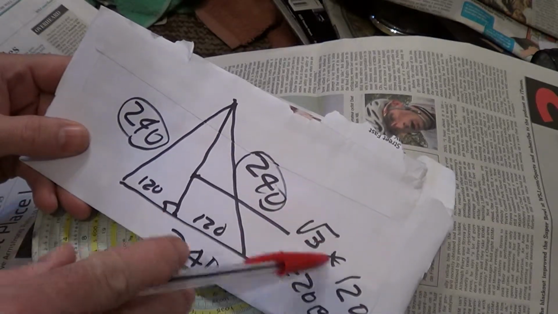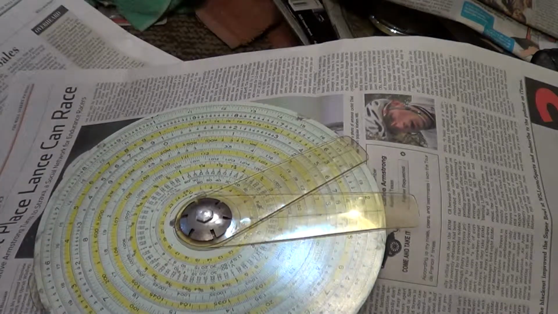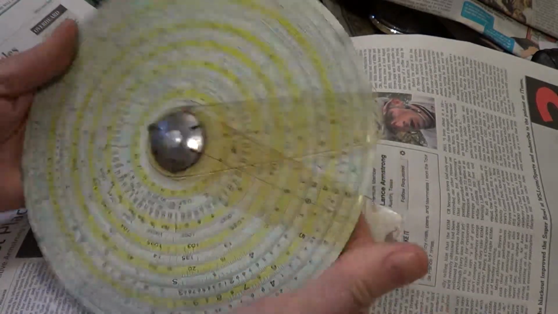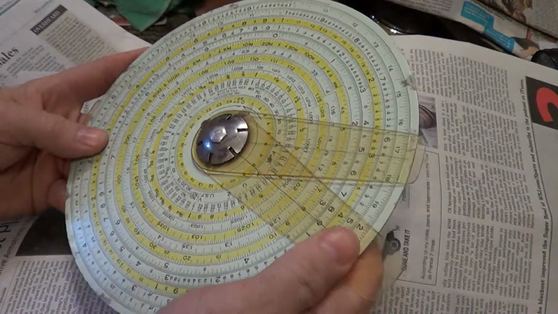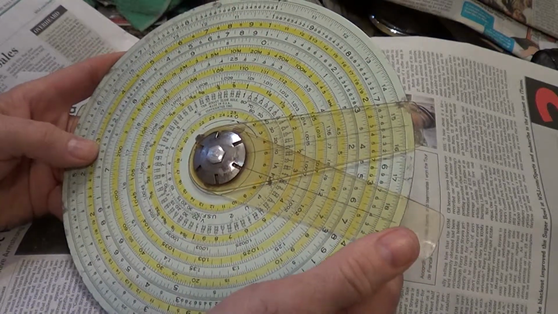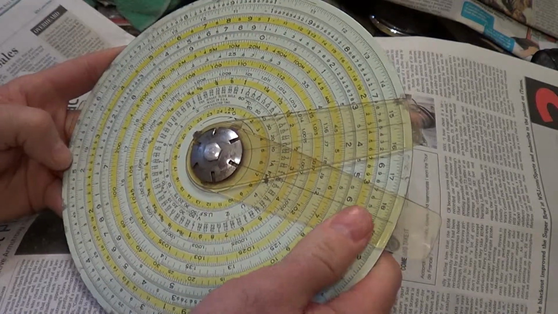So this is the square root of 3 times 120 is 208 volts. So this is circular triangle. Circular slide rule is just regular slide rule, except it's expanded to be much more accurate in the sense that it's about 2 feet long for most of the scales.